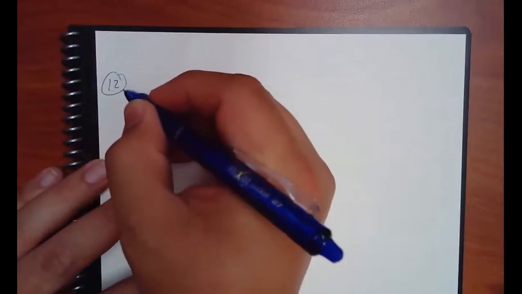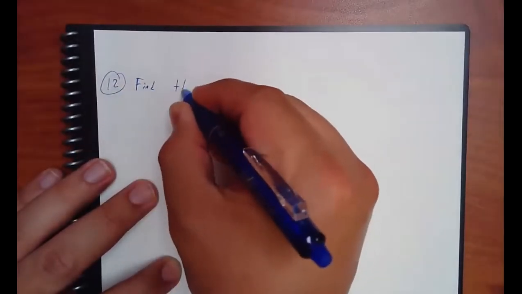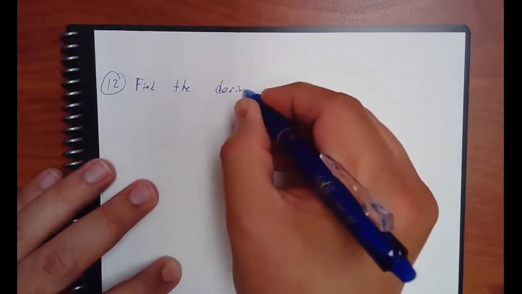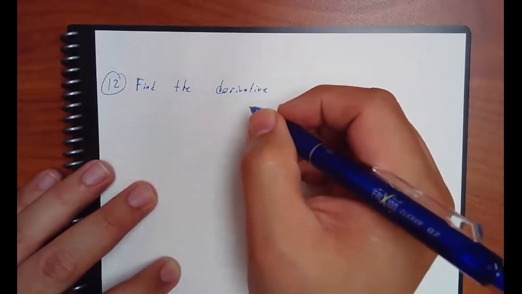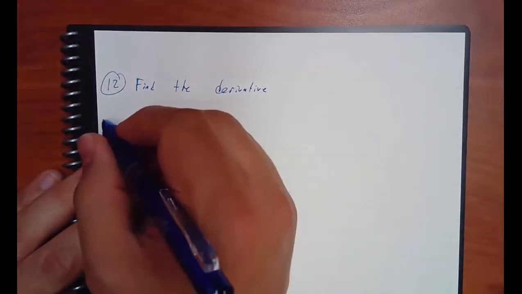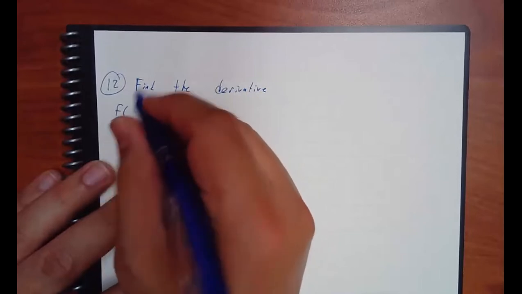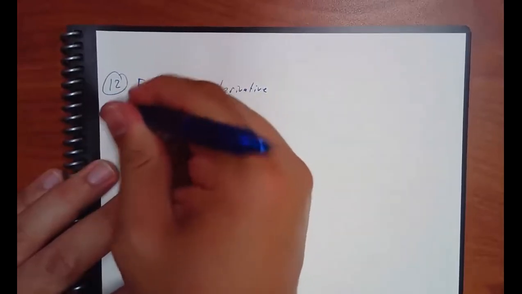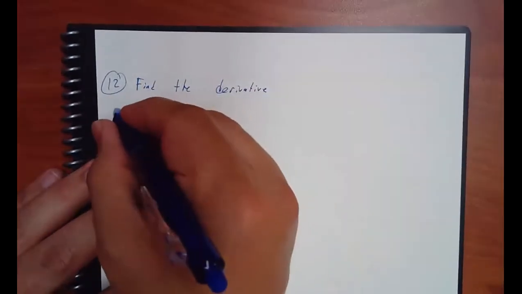Number 12. So they use Q and R. I'm going to use y of x and y and x.